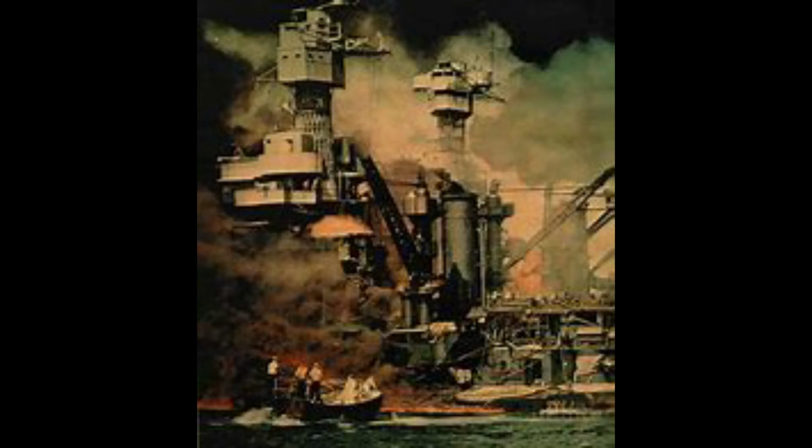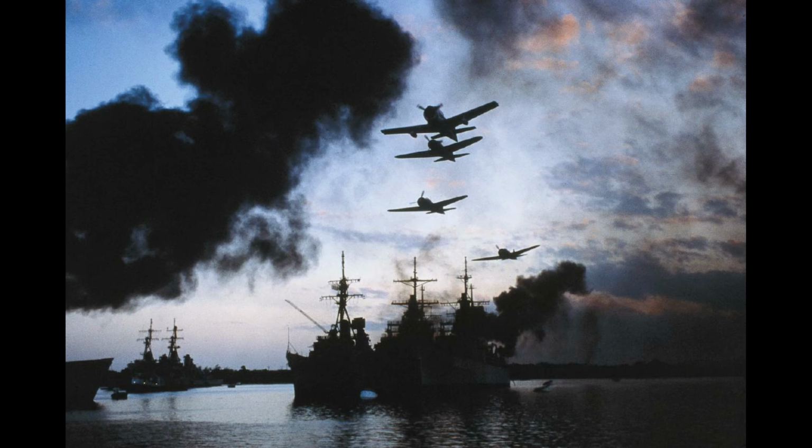160 aircraft were destroyed and 150 others damaged. The attack took the country by surprise, especially the ill-prepared Pearl Harbor base.